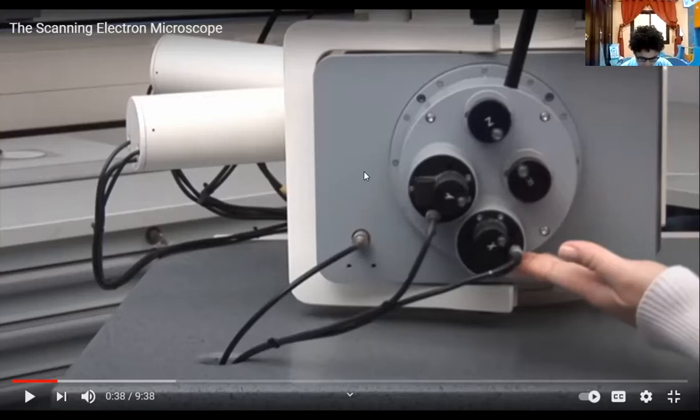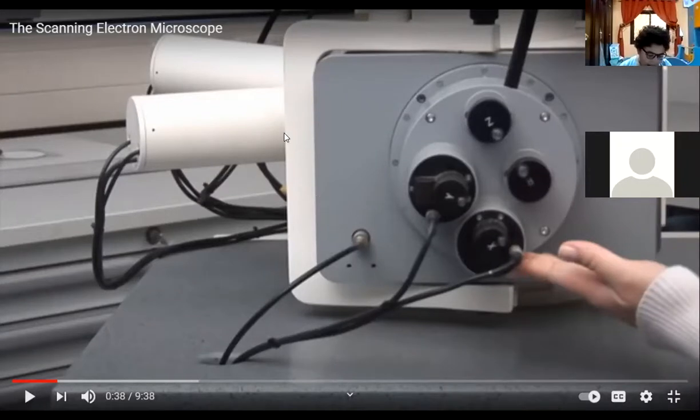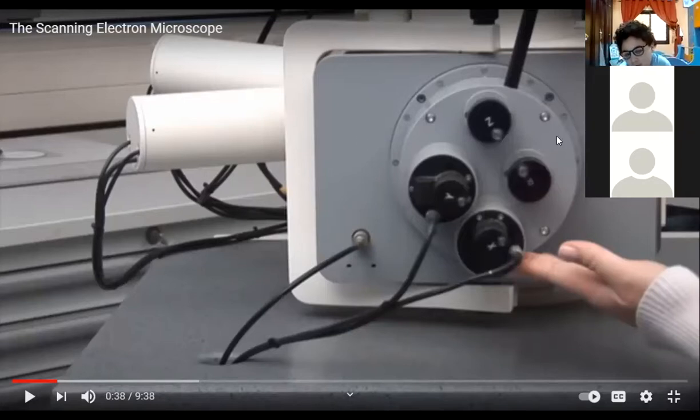Mu'taz, what is your answer? How many times can this microscope magnify the objects? If we read the text from the book, you will get the answer. Faisal, what is your answer for this? How many times can this microscope, scanning electron microscope or SEM microscope, magnify objects? I guess. Yes, guess a number.